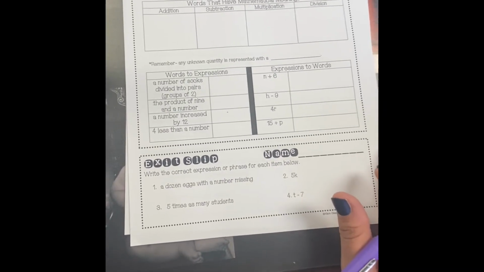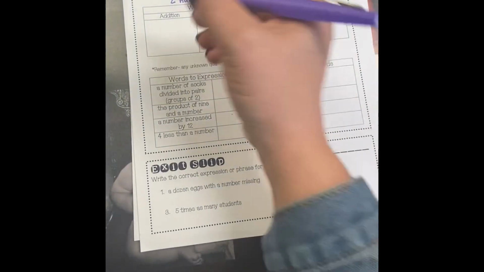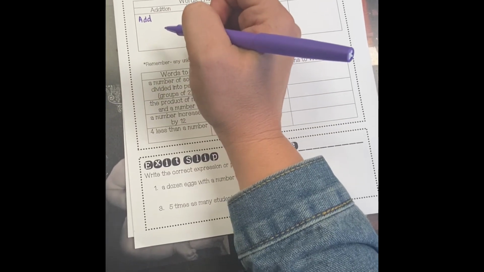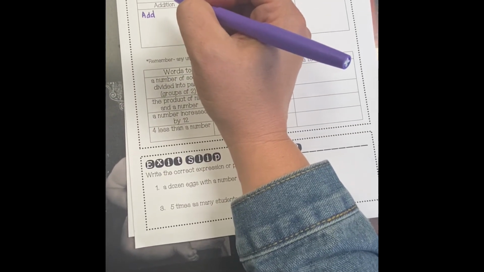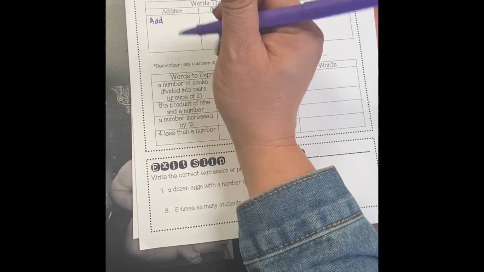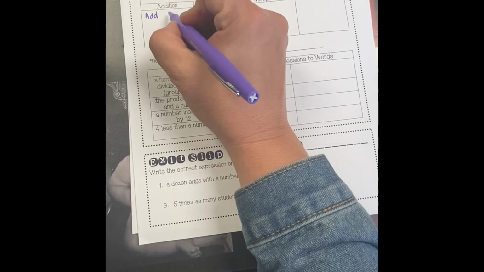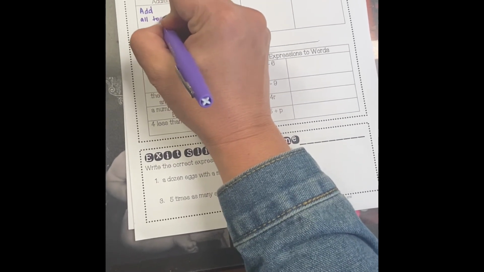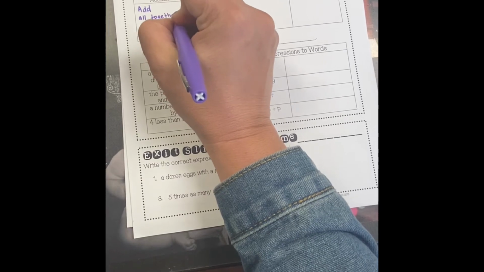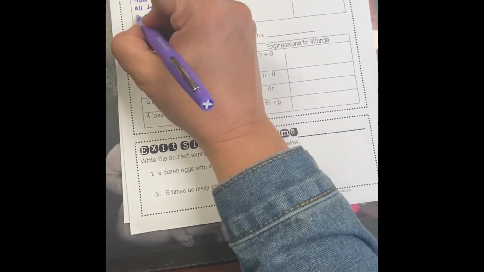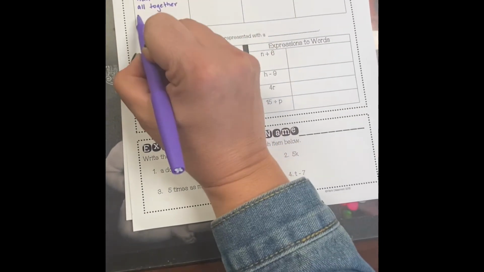So words that I can use to identify addition. One of the most obvious is add. It's a word we see a lot. We'll say, for example, added to, 4 added to 5. We might see words like all together. So you might have a question like, how many do I have all together? We have the word that means the solution to a math problem.